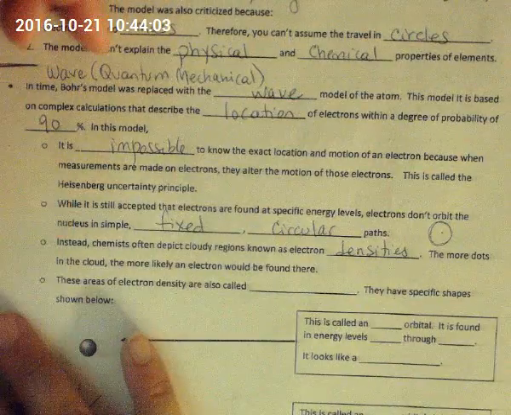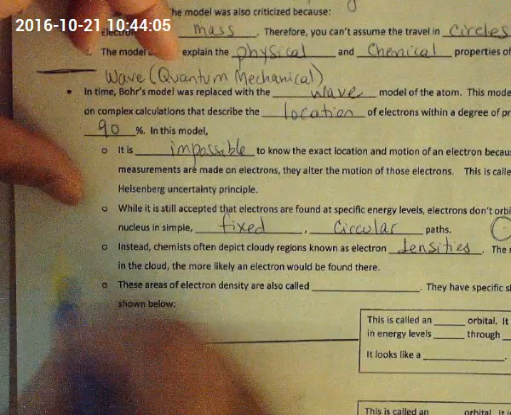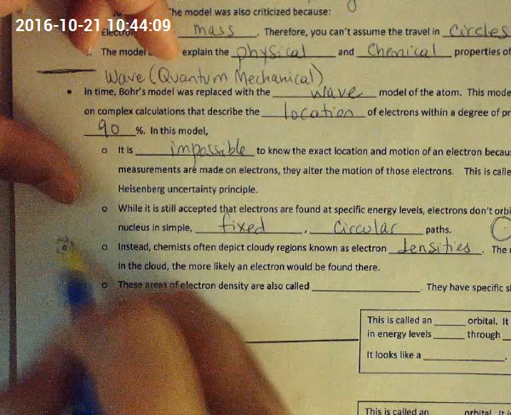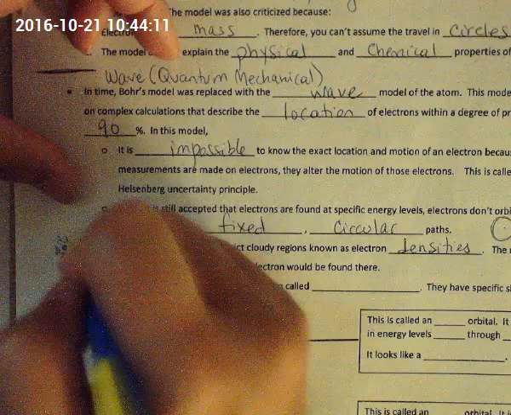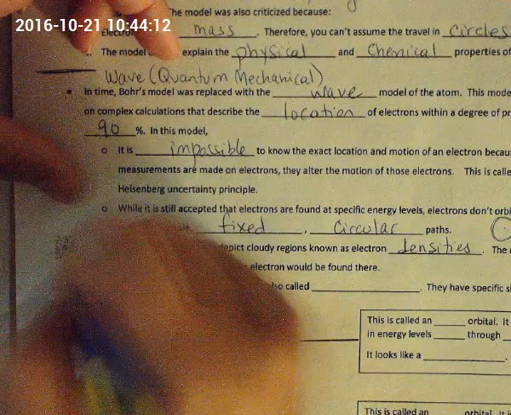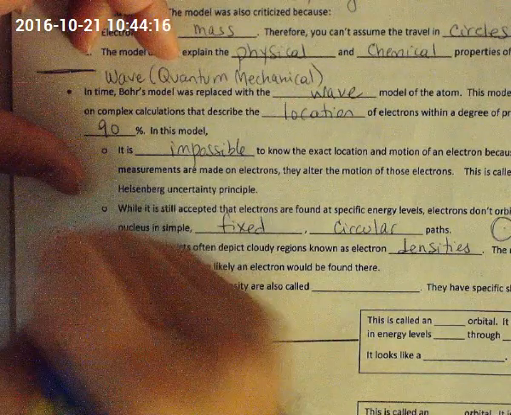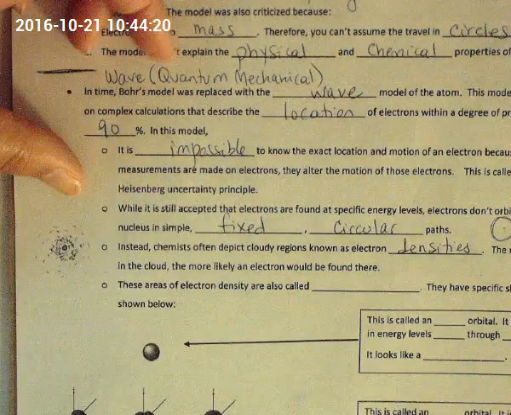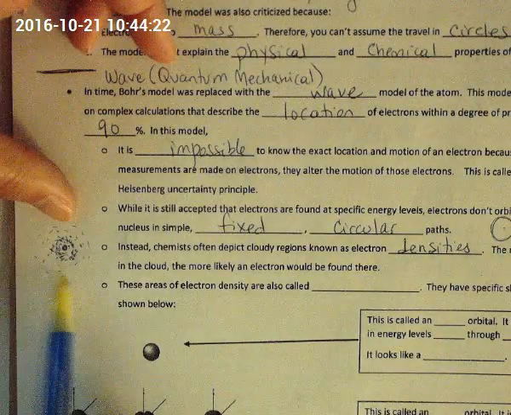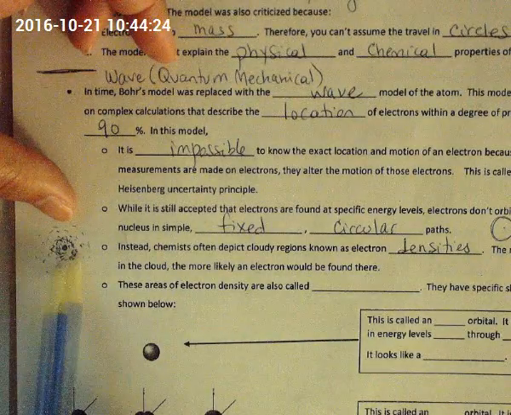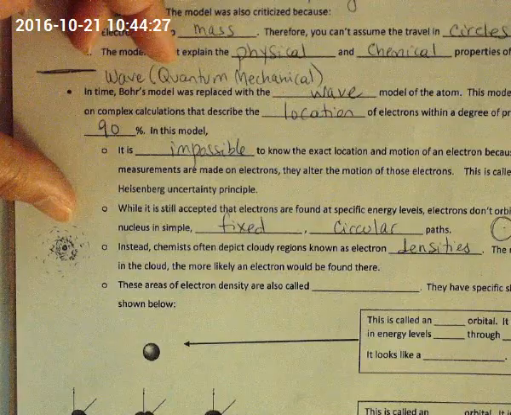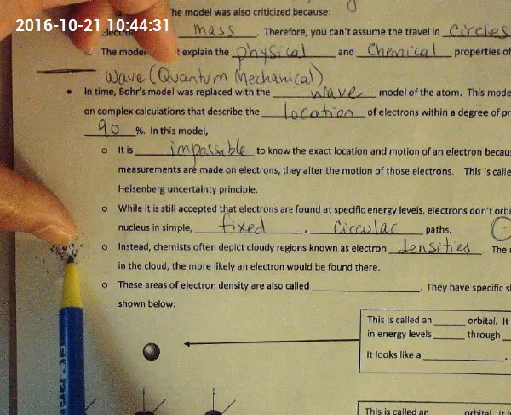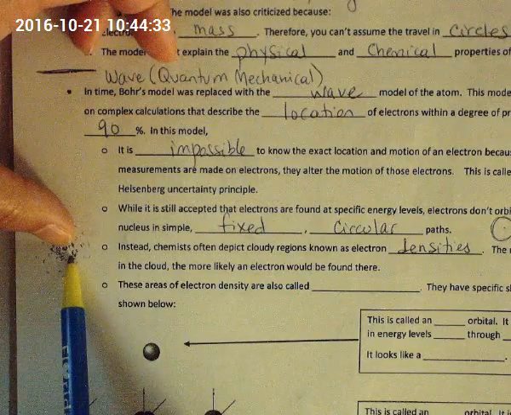What an electron density looks like is, for instance, here's the nucleus. I'm going to draw a bunch of dots. And as I go further out, the dots get lighter and lighter. So you have a heavy concentration of dots in the middle. That's what an electron density looks like. What these dots represent is the location where an electron could be. The more dots that are in the cloud, the more likely an electron would be to be found there.